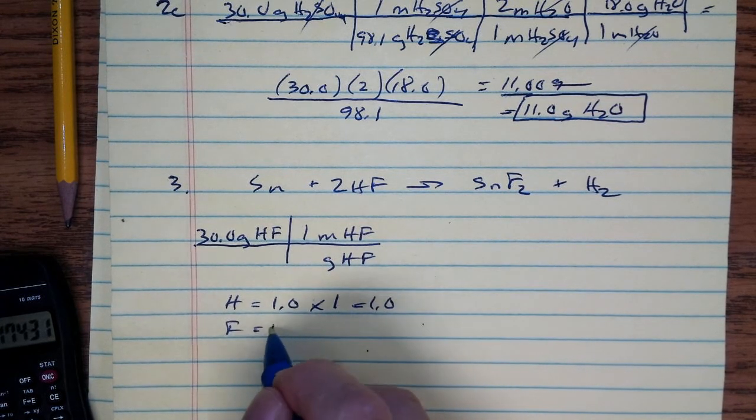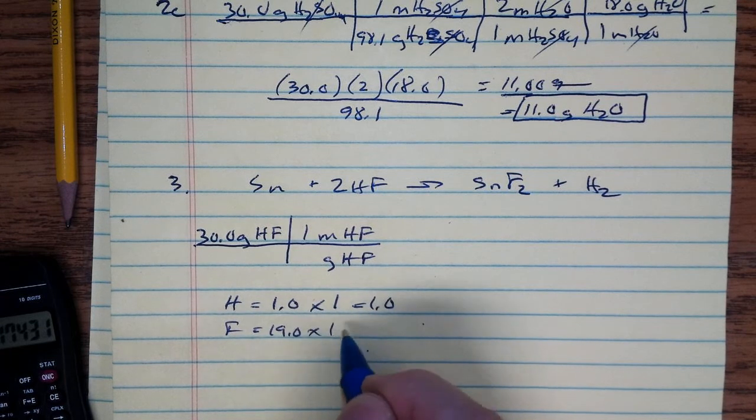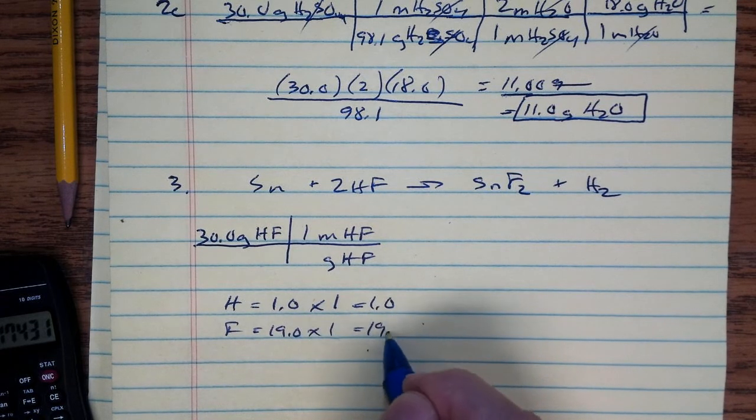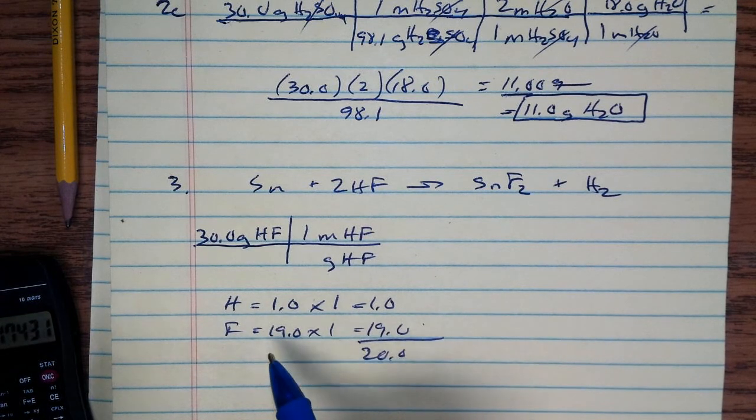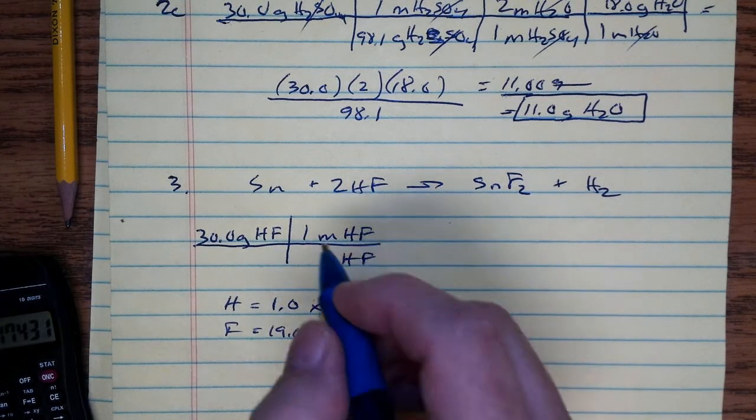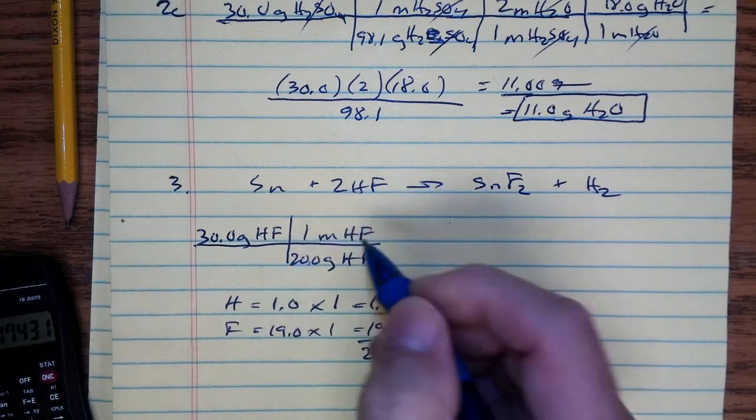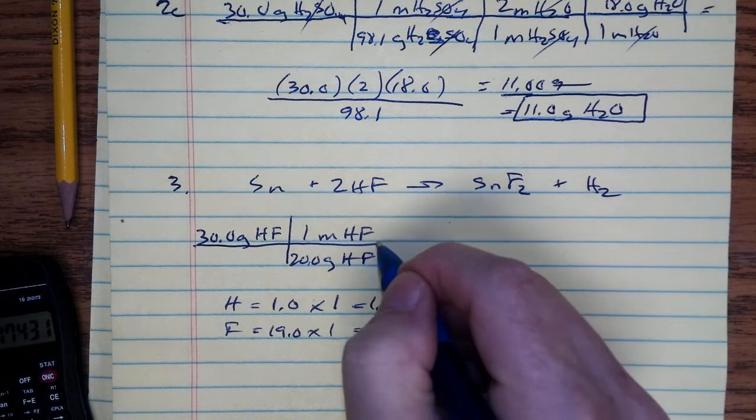Fluorine is equal to 19.0 times 1 is equal to 19.0. That's 20.0. And I do want to see this on your paper, unless it's something really easy like water or O2 or H2. So we got 20.0 grams equal to 1 mole of HF.